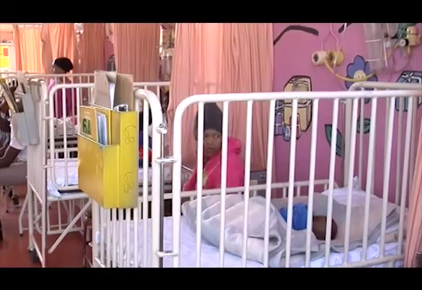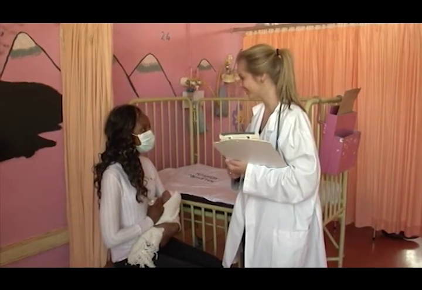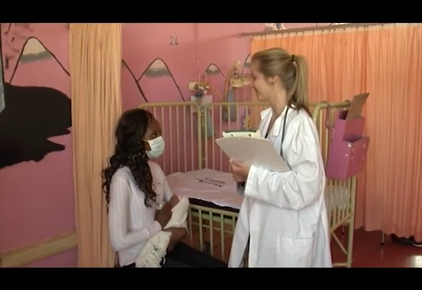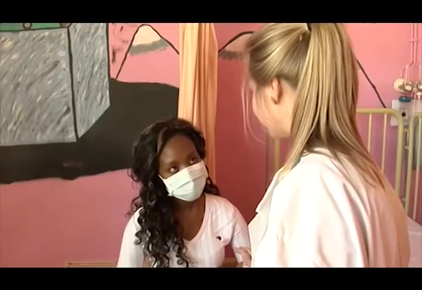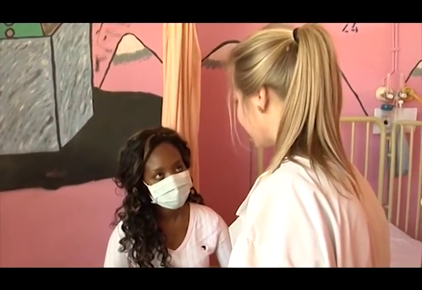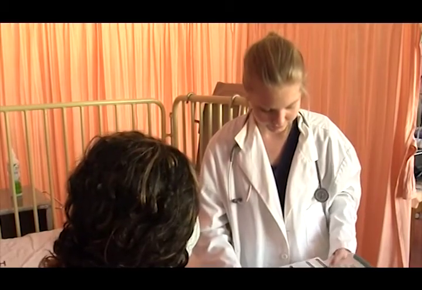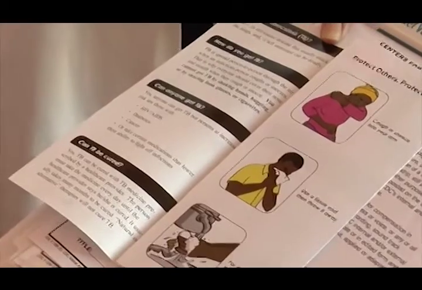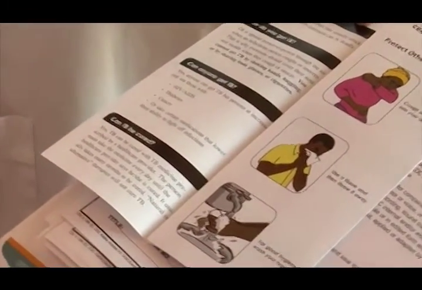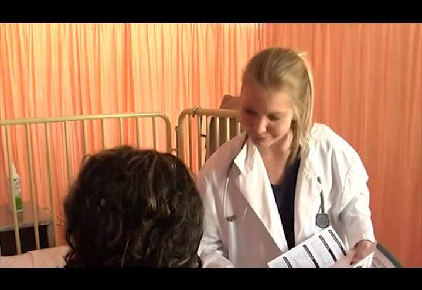Since most children acquire TB from a parent, caregiver, or older sibling, it is important to make sure that all adults with TB disease are asked to bring any children living in their home to be evaluated for TB. Additionally, whenever children are diagnosed or admitted with TB, parents and caregivers should also be evaluated. Prompt evaluation, diagnosis, and treatment will prevent TB from being transmitted to other family members and the community.